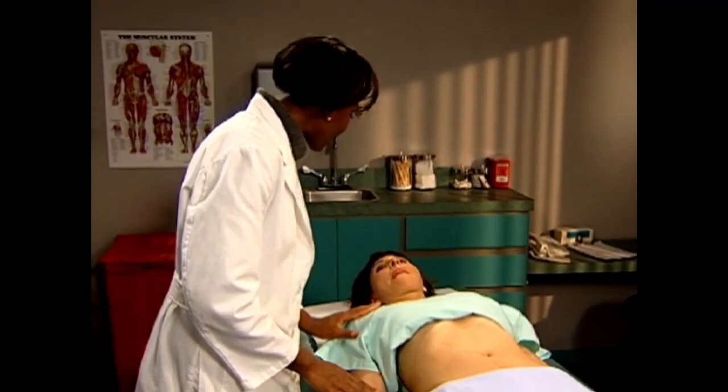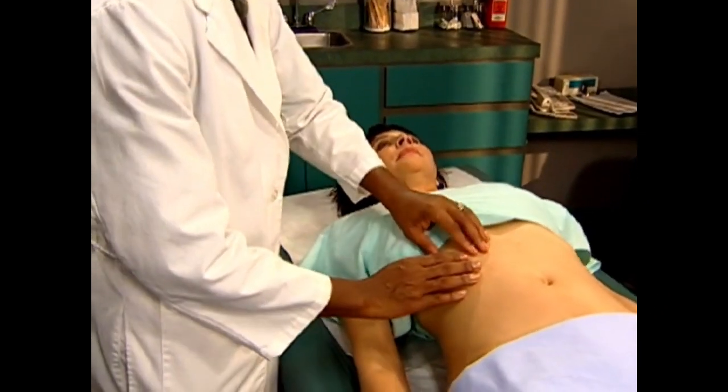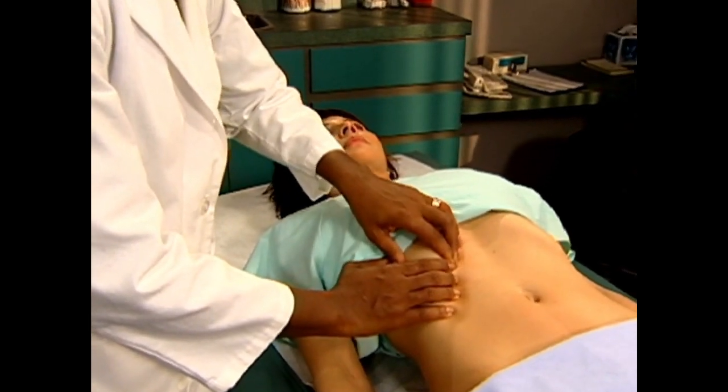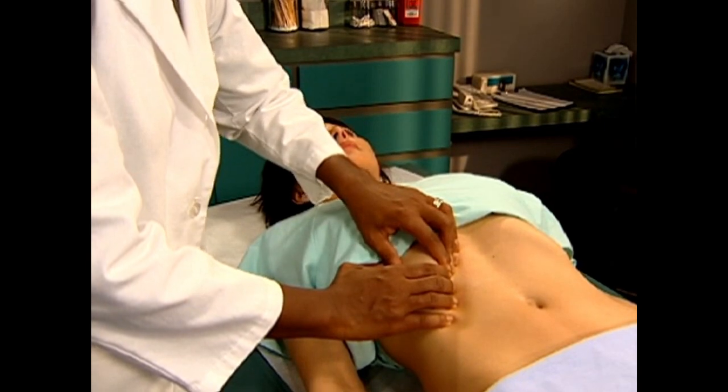As an alternative, you may face the patient's feet and hook your fingers over her right costal margin. While she takes a deep breath, press in and up and feel for the liver edge, which should descend to meet your fingers.